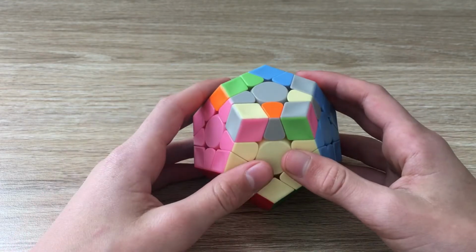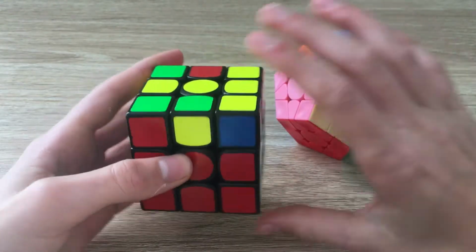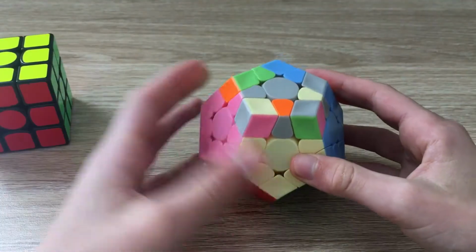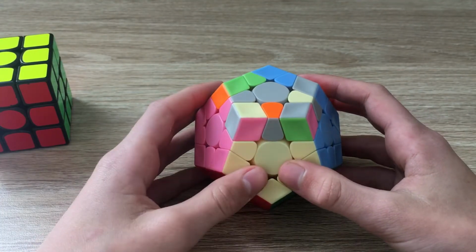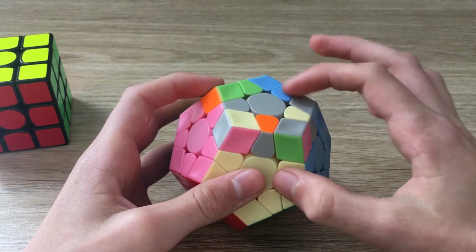So we're going to use the same algorithm as on a 3x3 when you're orienting your edges. So the algorithm goes F, R, U, R prime, U prime, F prime. And you can use this algorithm over and over again to solve it. So what this algorithm does is it changes the orientation of these 3 edges.